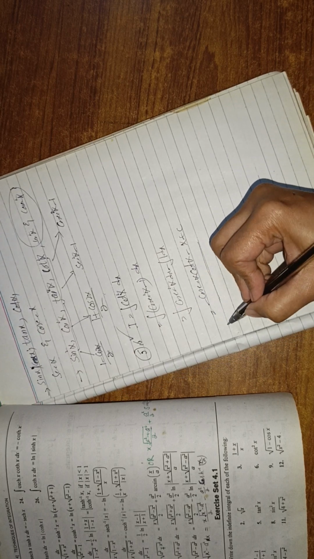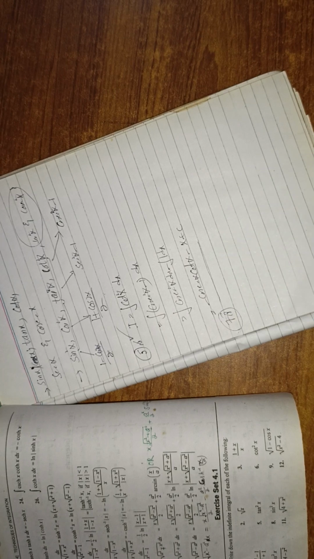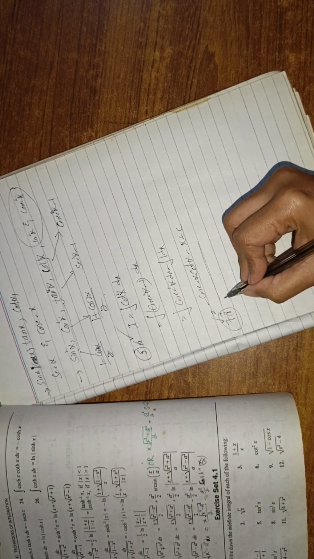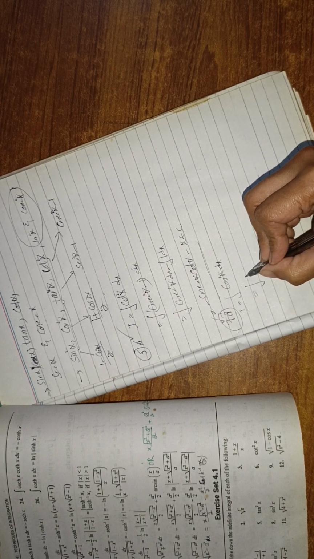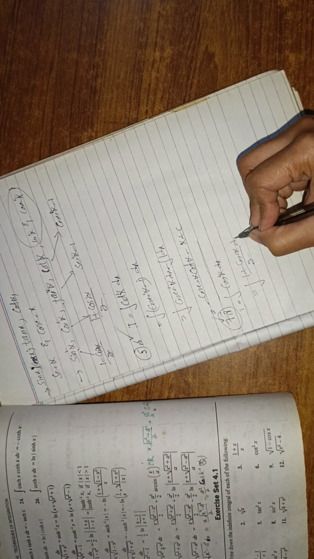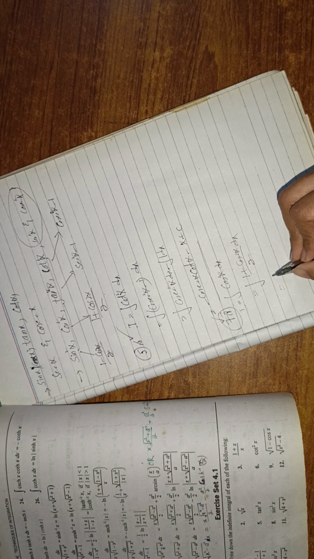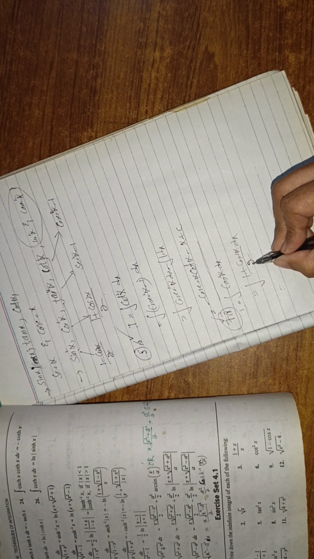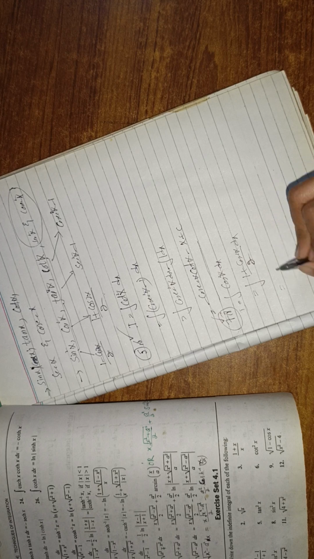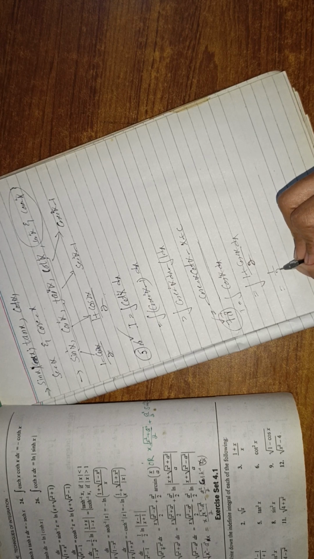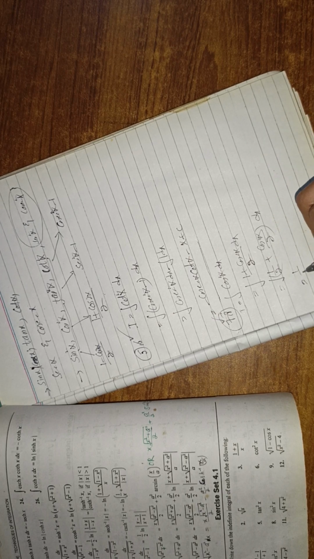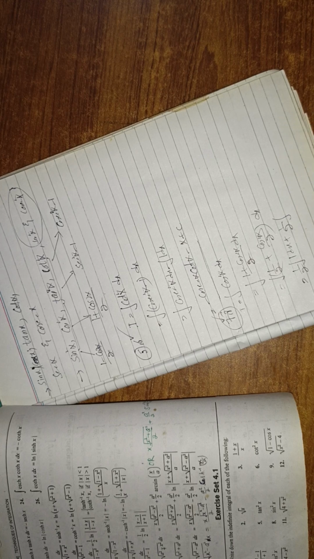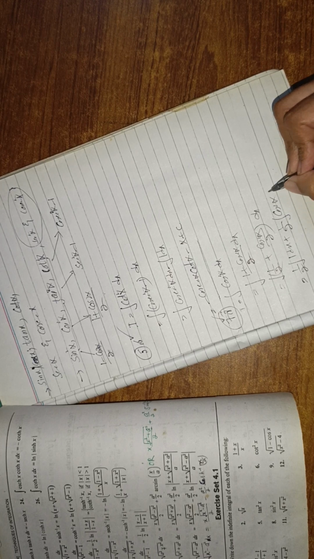Similarly, we have in question numbers 7 and 8 cos square x and sin square x. Here we will solve question number 7, which is the integral of cos square x dx. Now convert cos square x into 1 plus cos 2x over 2 dx. Now give the value of 2, which is in the denominator, as 1 by 2 plus cos 2x over 2 dx. Now integrate both terms separately: 1 by 2 integral of 1 dx plus 1 by 2 into integral of cos 2x dx.